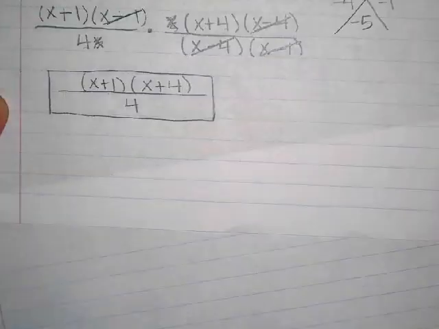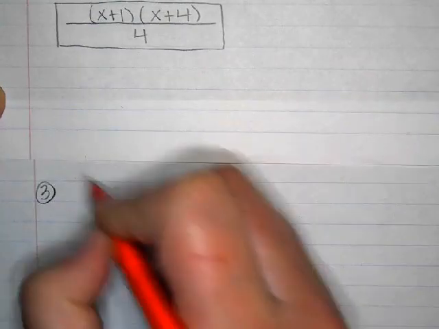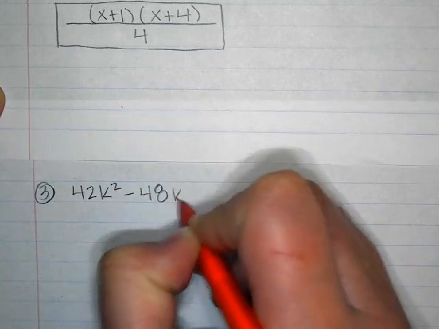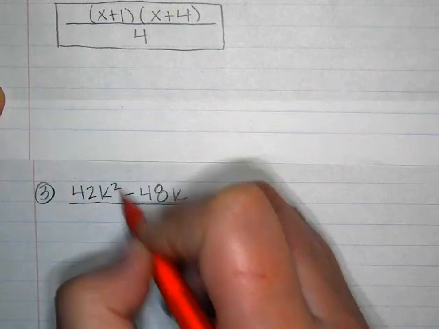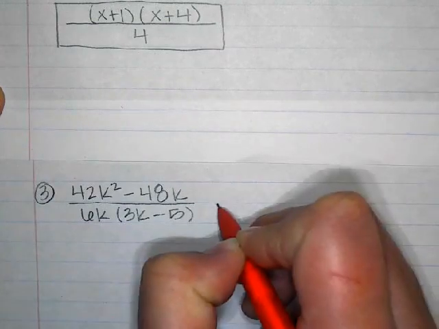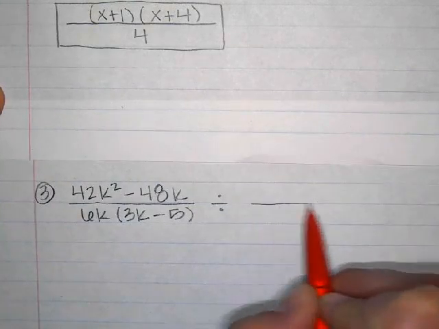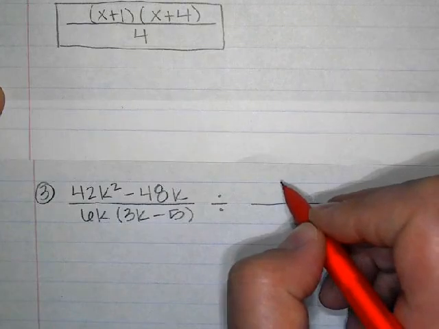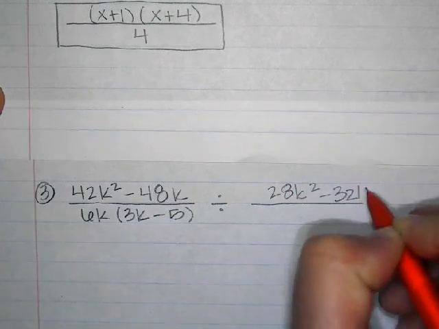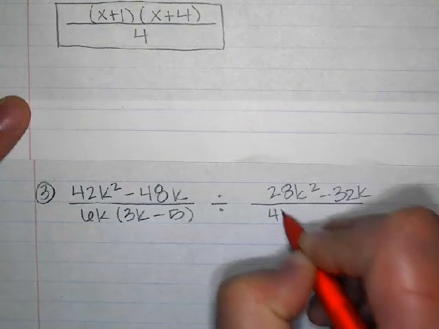Okay, let's try one that's got more GCFs instead of the X problems to factor. So we're going to do 42k squared minus 48k over 6k times 3k minus 5, divided by 28k squared minus 32k and then 4k times 3k minus 5.